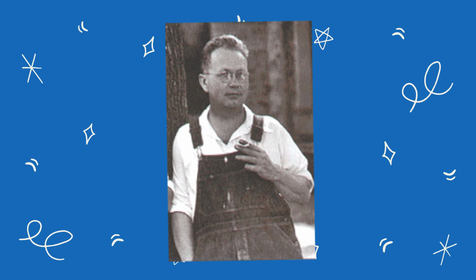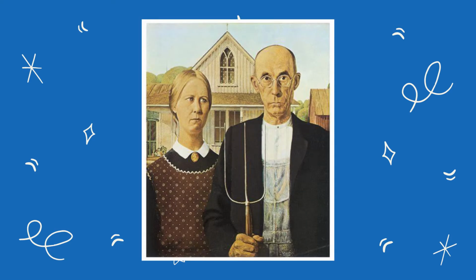His most popular artwork by far is this one, American Gothic. He actually had his dentist and his sister pose for the painting. When Grant Wood painted this picture, he wanted to portray the everyday, wholesome values that people in the Midwest had.